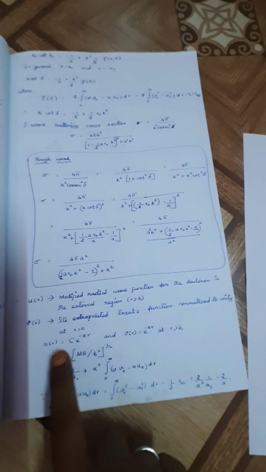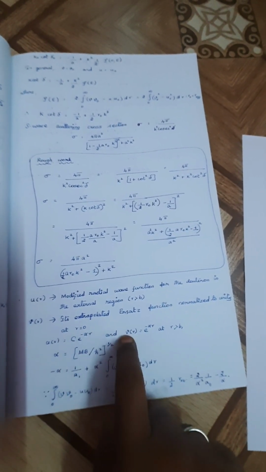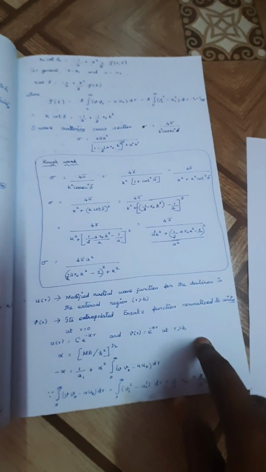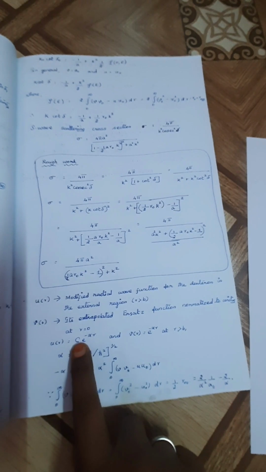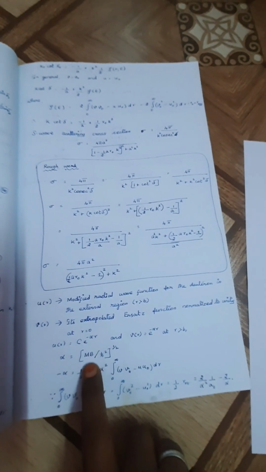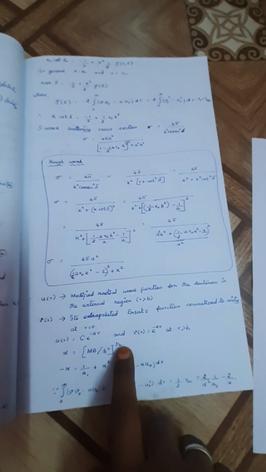So these two wave functions are represented like C into e power minus alpha r, and v of r into e power minus alpha r at r greater than b. Here C represents the constant value. Already we know that alpha is (m B divided by h cross squared) the whole power half.